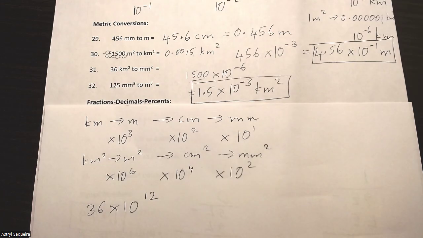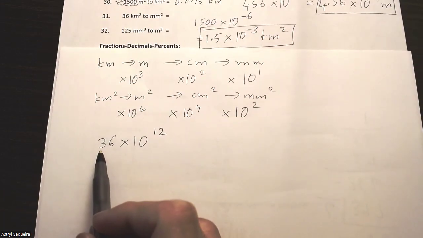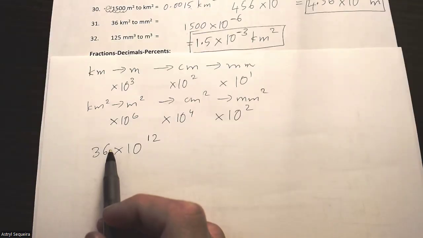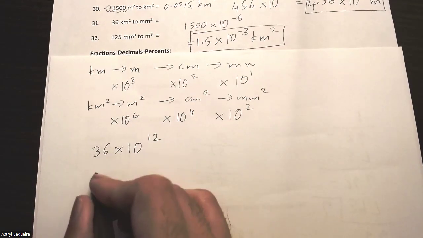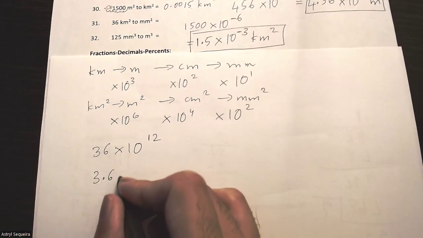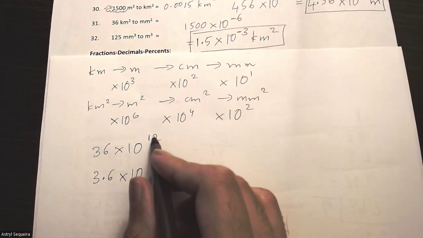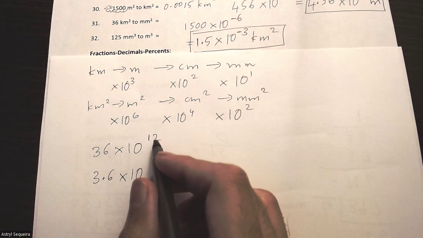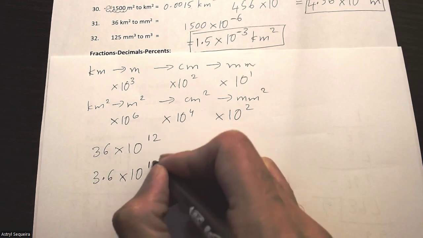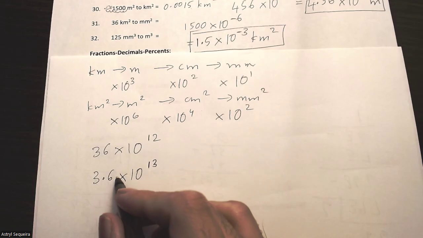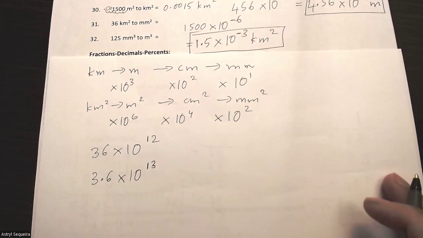And then I have to convert this into scientific notation. So 36, move the decimal place once, 3.6 times 10 to the power of, you have to always add 1 to this number. And I move the decimal place to the left side.